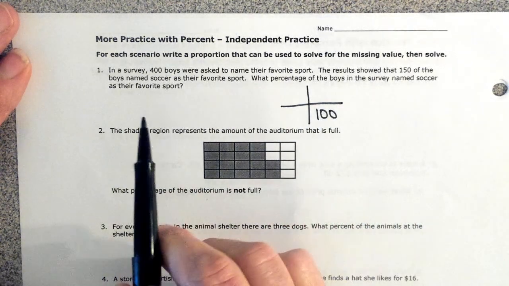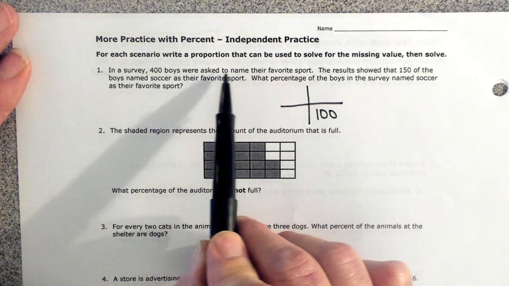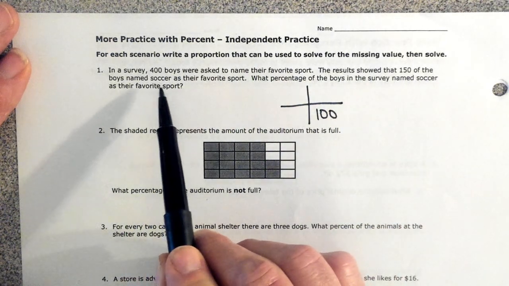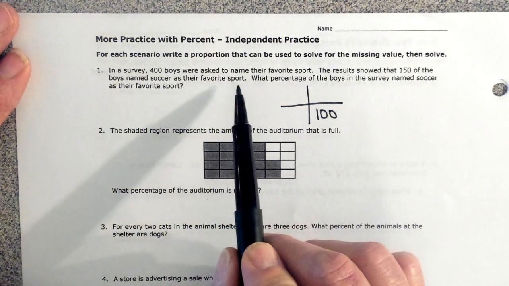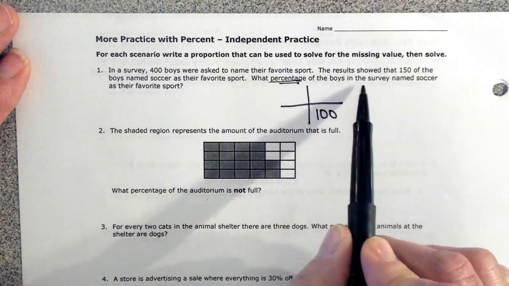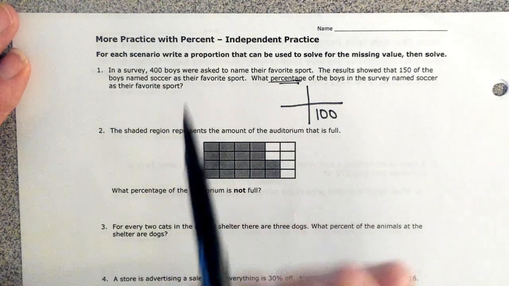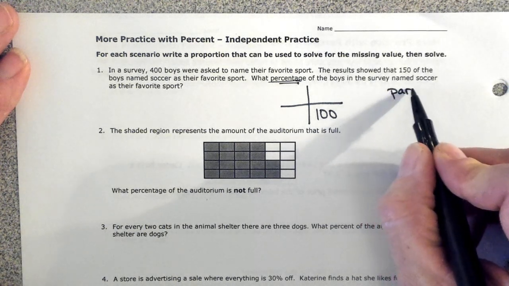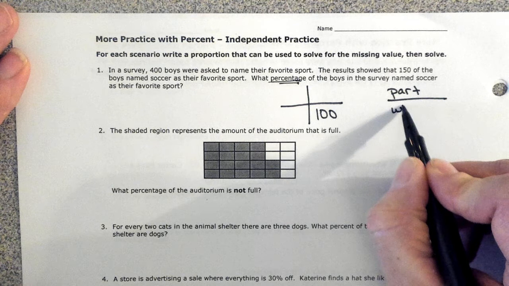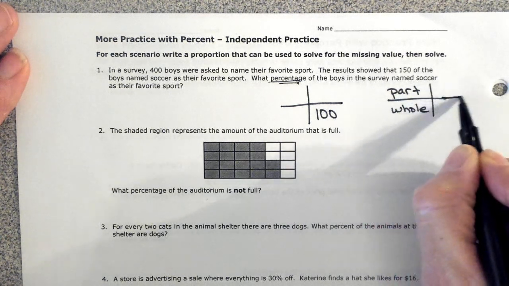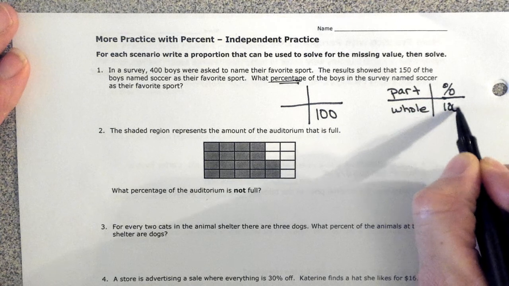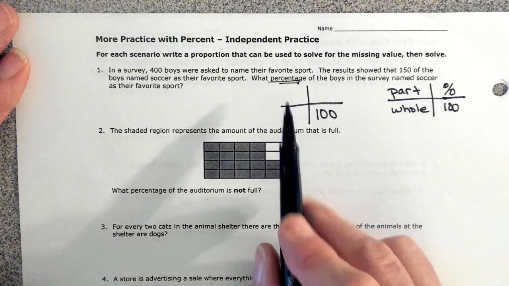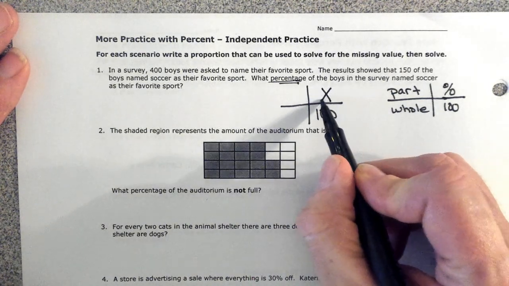Okay, this situation. In a survey, 400 boys are asked to name their favorite sport. The result showed that 150 of the boys named soccer as their favorite sport. What percentage of the boys in the survey named soccer as their favorite sport? So in our poster, it says we're going to take the part out of the whole and then the percent out of 100. So if I know the percent, I'm going to put it in this slot automatically over 100. But we're trying to find the percent, so my X goes here.